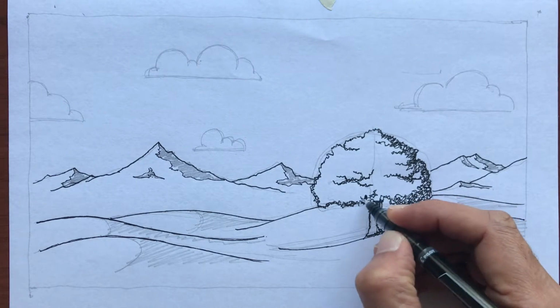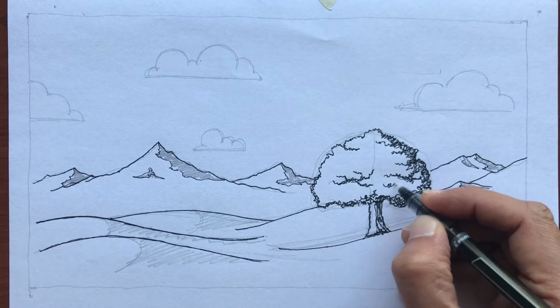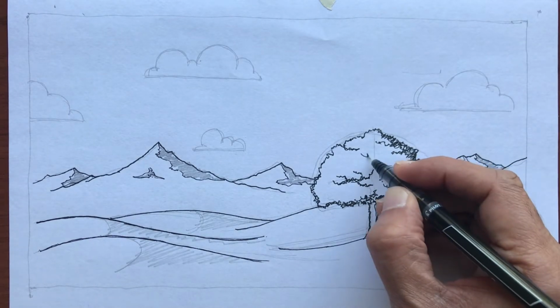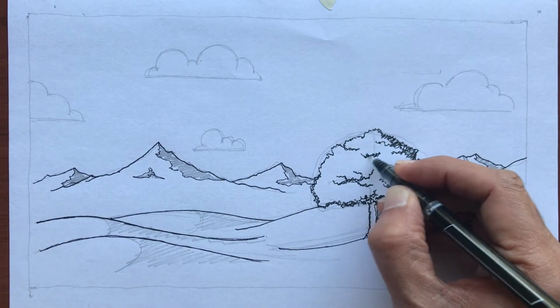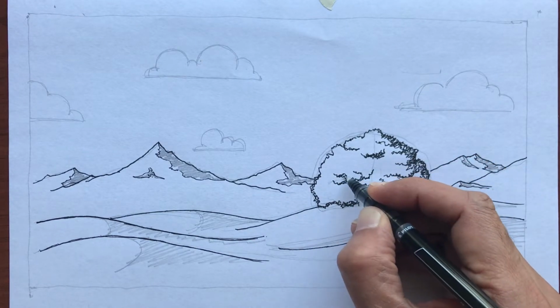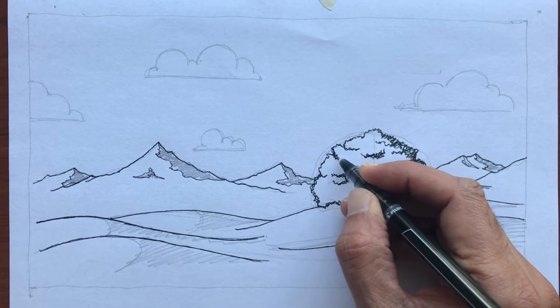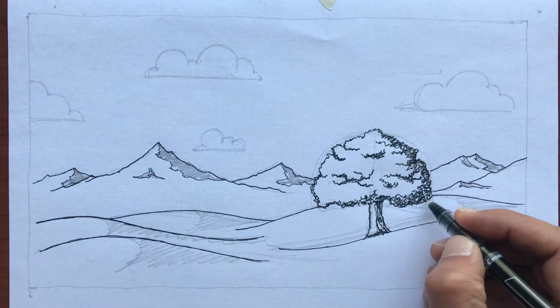So you don't have to be too precise or too worried about the kind of strokes you're using. They'll all work. And now I'm going to scatter a little bit of this to the left. I'll just add a few more.